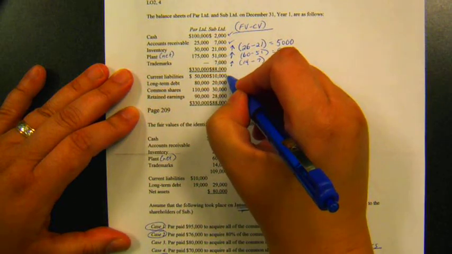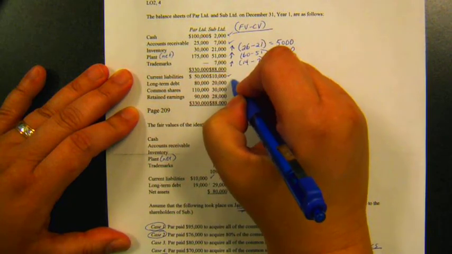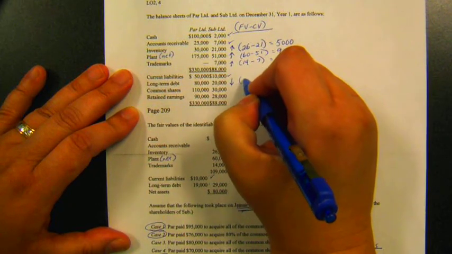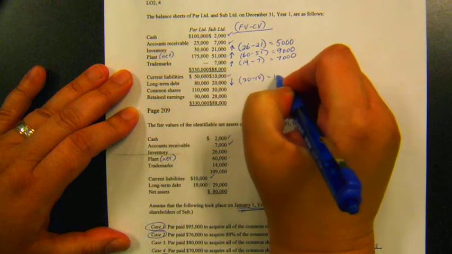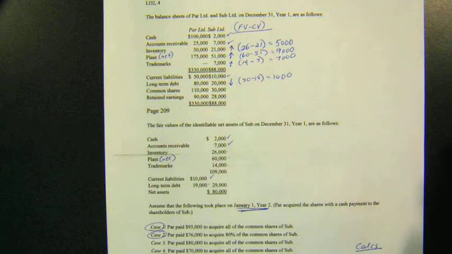Current liabilities are the same. Long goes from 20 to 19, so it goes down by 1,000. Any questions on that? Now, of course, you could have done it differently, it doesn't matter. I'm doing it here because we have to use these same numbers over in 3 cases.